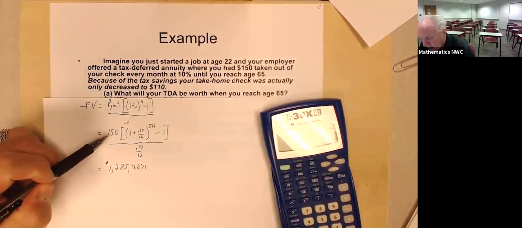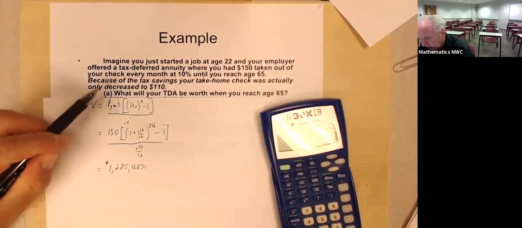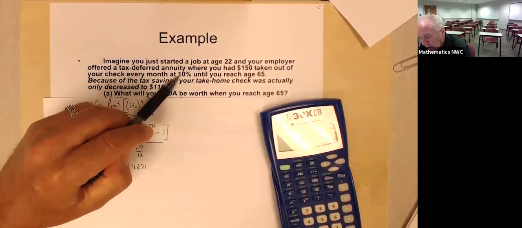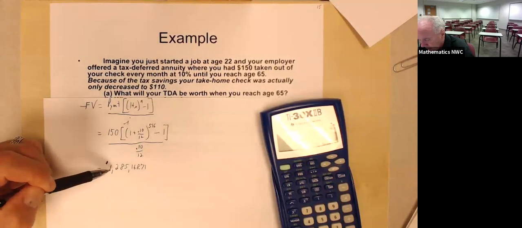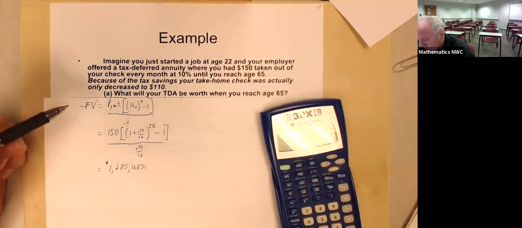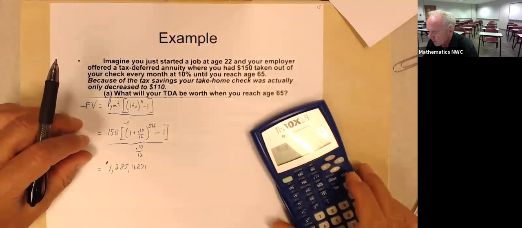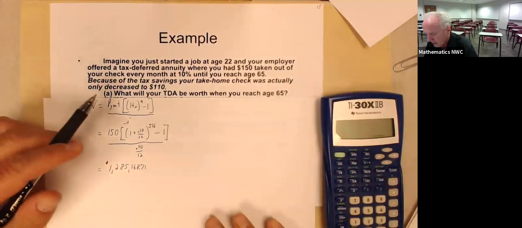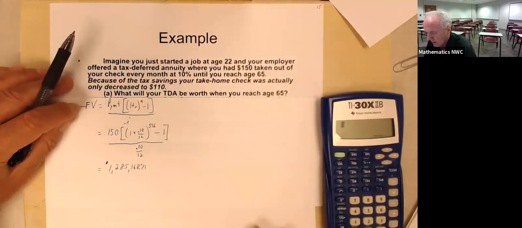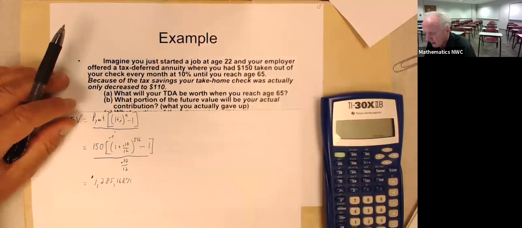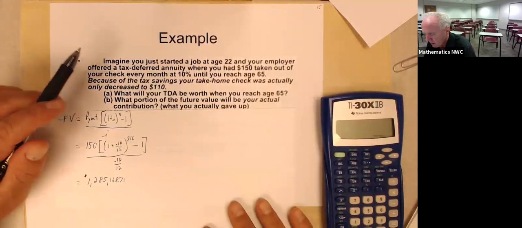If you could deduct $150 a month, 10% is a good amount, but not impossible. Actually, over the last 50, 60 years, the average is probably closer to that than to 8. You would have almost 1.3 million in there for your actual amount that you could use to retire off of, from $150 a month.